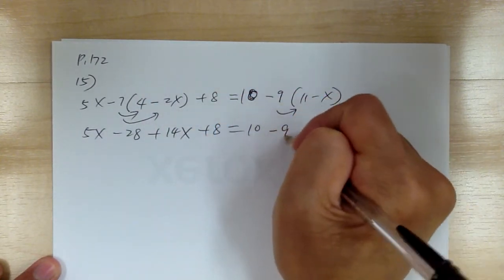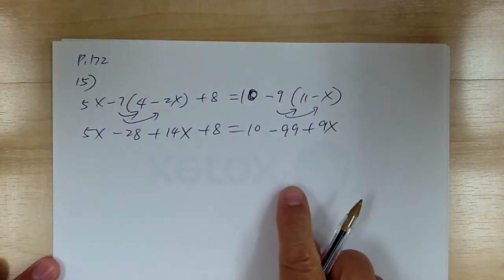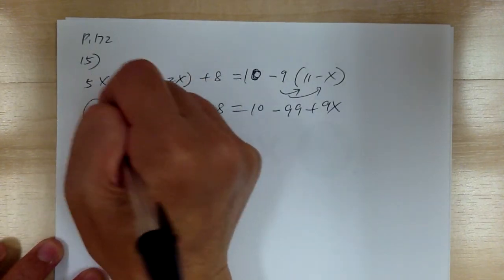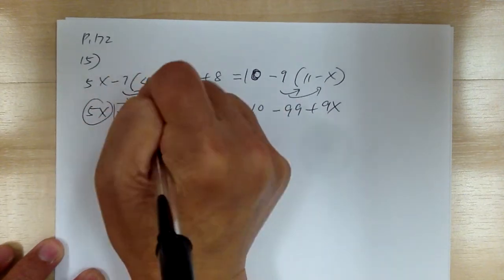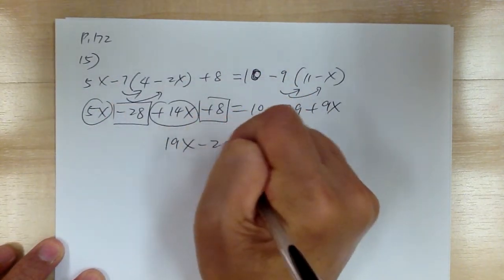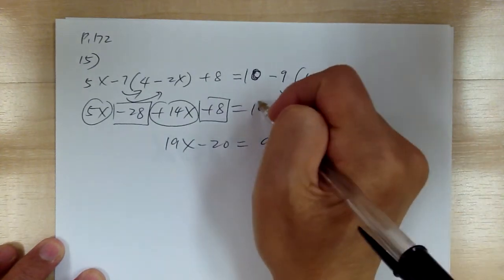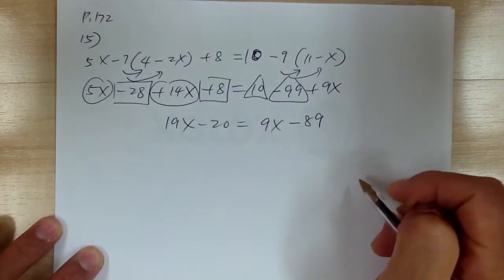Multiply, you get minus 99. Multiply, you get plus 9x. So now you got a lot of stuff. So what you want to do is tidy things up. Okay, so let's combine the like terms. So this one and this one will give you 19x. This one and this one will give you minus 20. Now let's do this side. So you got 9x, and this one will give you minus 89.